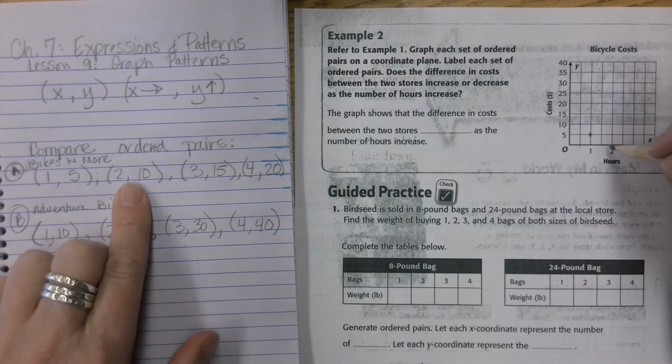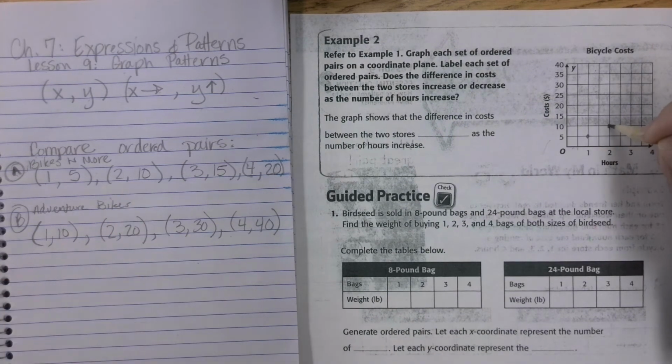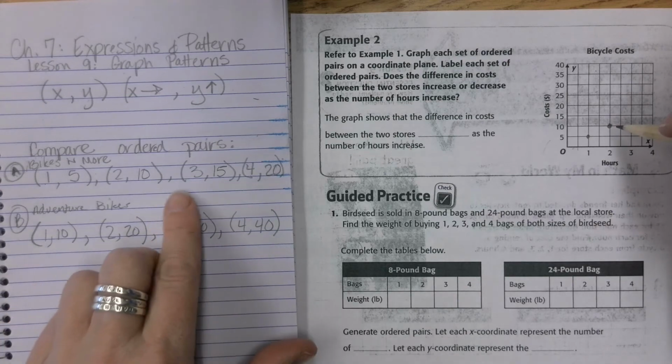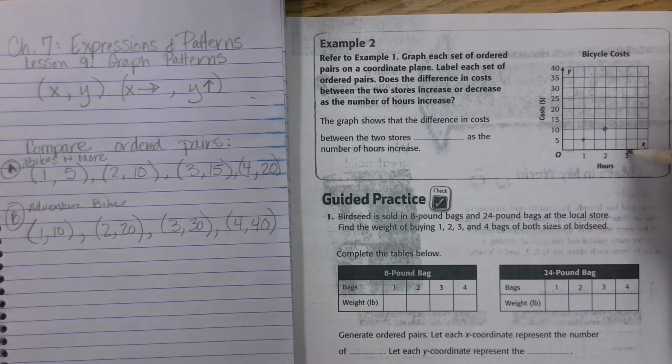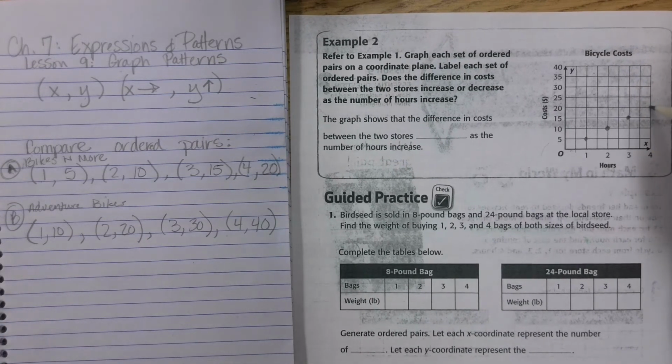And then we go 2, 10. So we go, remember X first, then Y. So 2, 10. And the next one is 3, 15. So you go over 3 and up to 15. And the next one is 4, 20. So we go to 4 and up to 20.